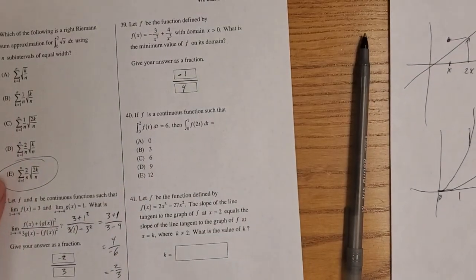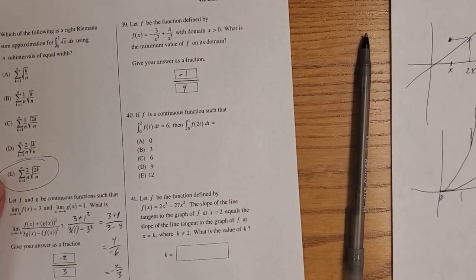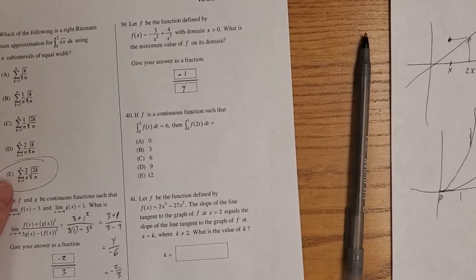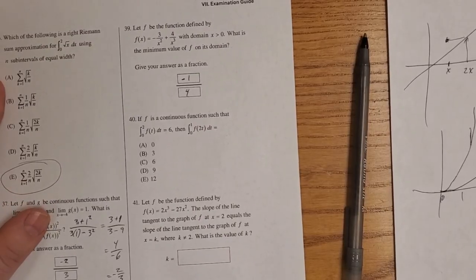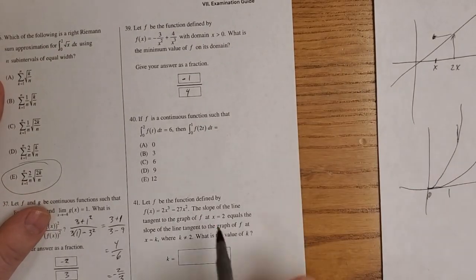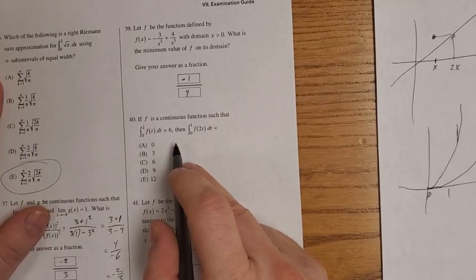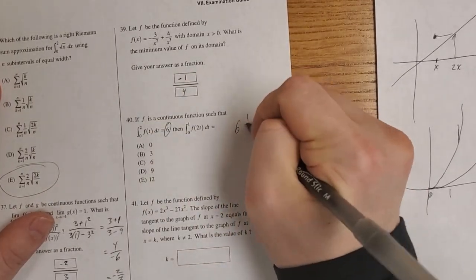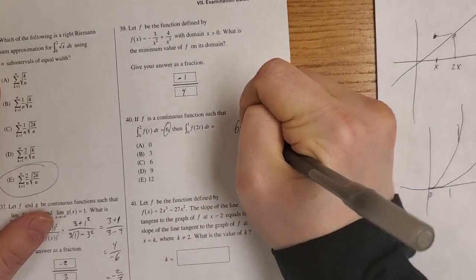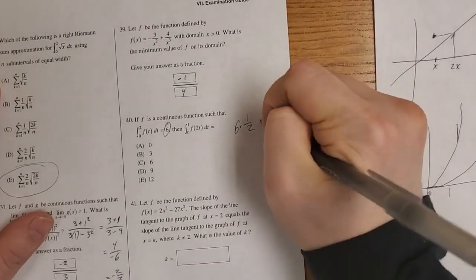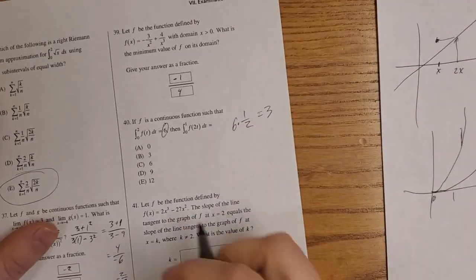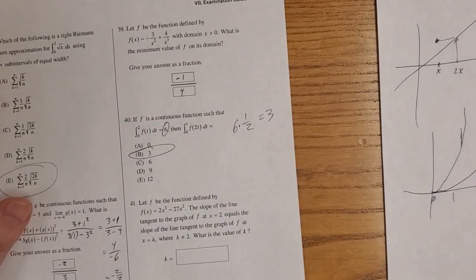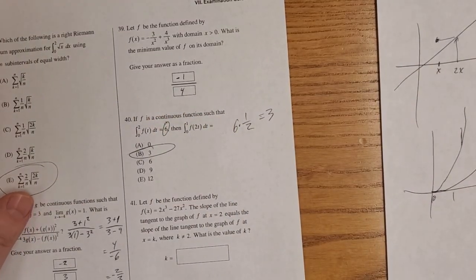And because it's been squished by half, then we can take a fairly good guess that the area is also squished by half. So we take that 6, and it's squished by a half. Half of 6 is 3, and that's B, and that is the answer.